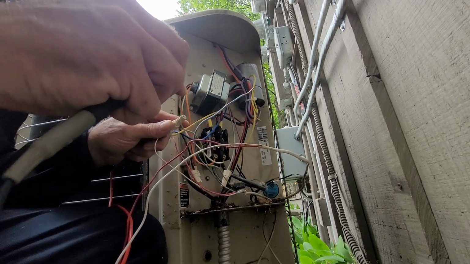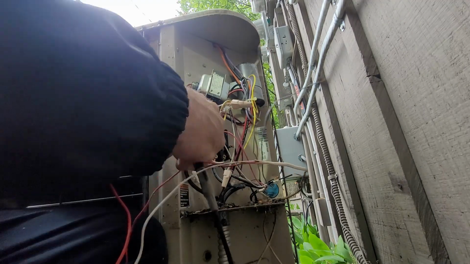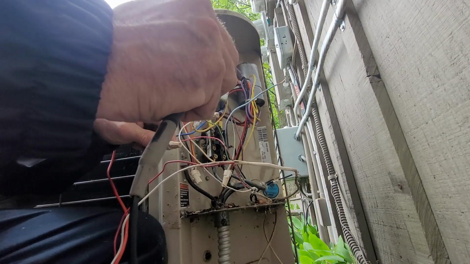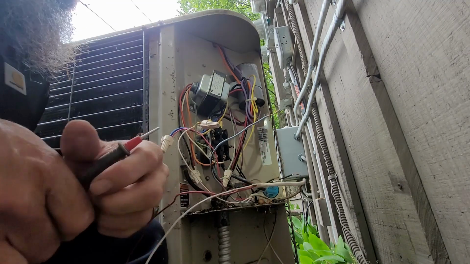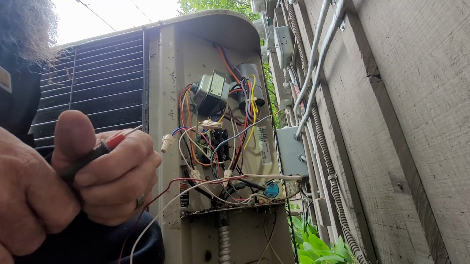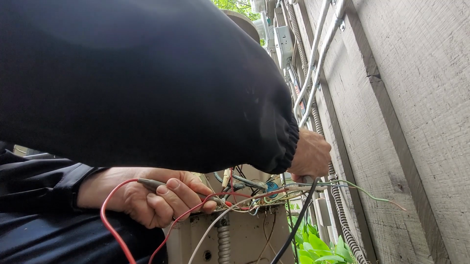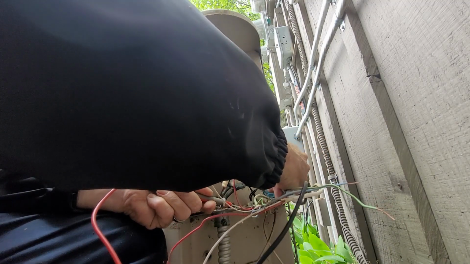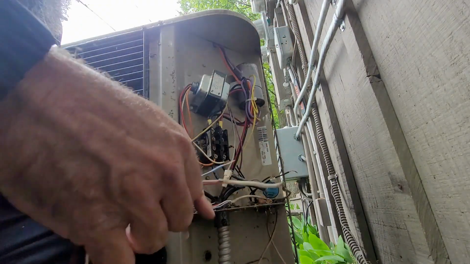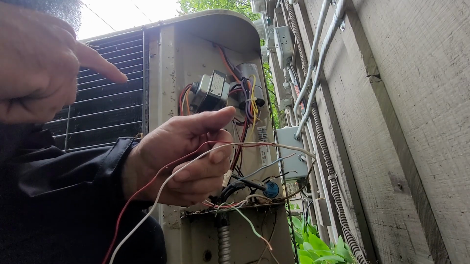Let me check across this. Something crossed here. Contactor shot. No. So I'm going to bypass my interruptible service and we'll see what happens.